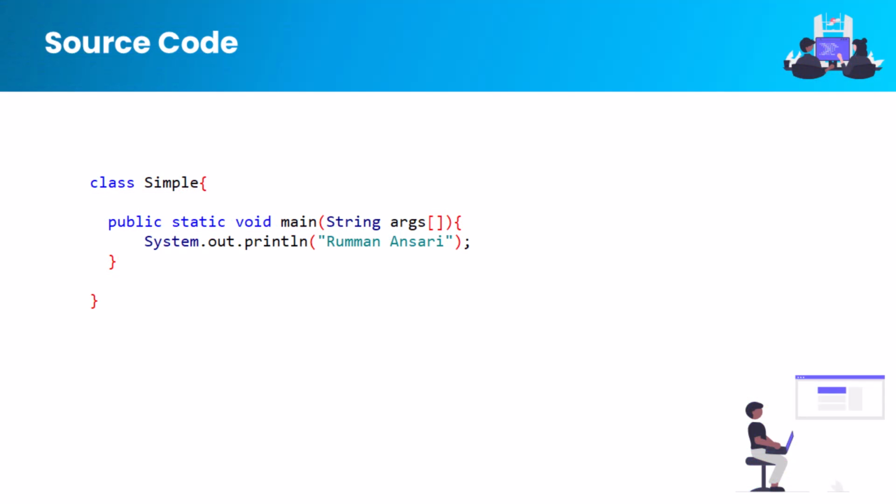So in this example you can see the source code. This source code defines a Java program, and this code has the main method. The main method contains a single statement that prints a text message.